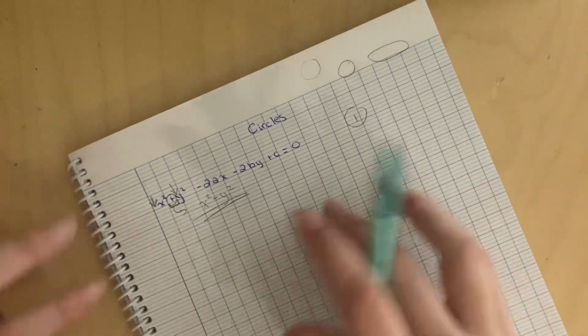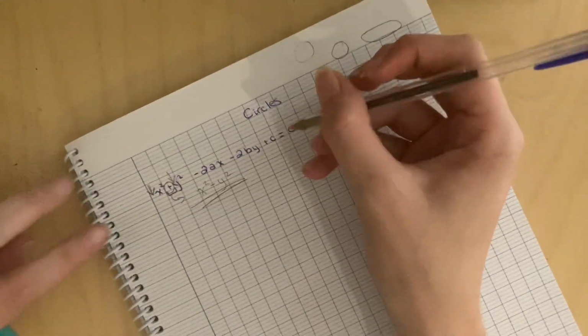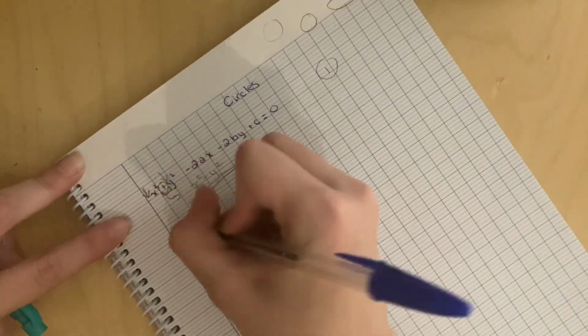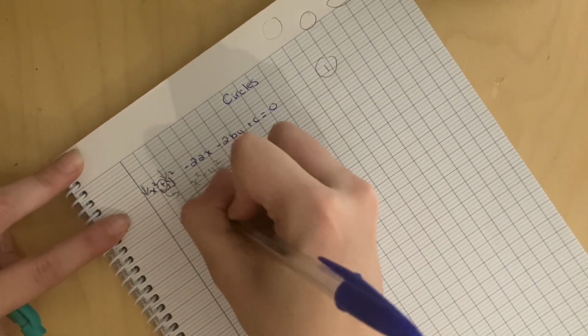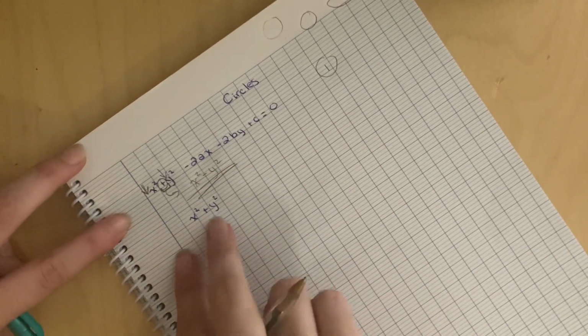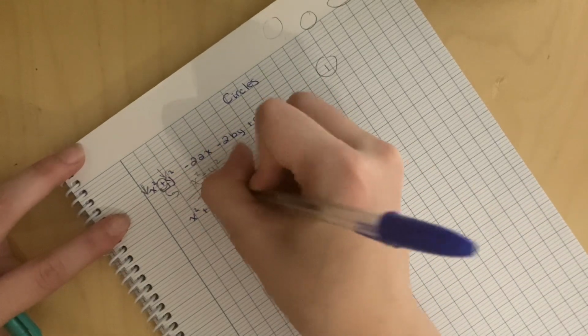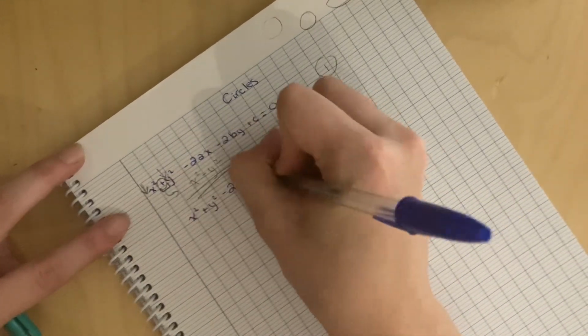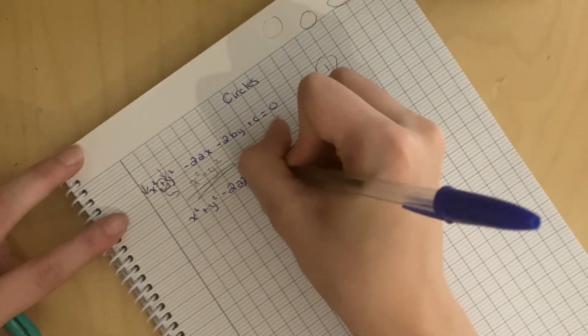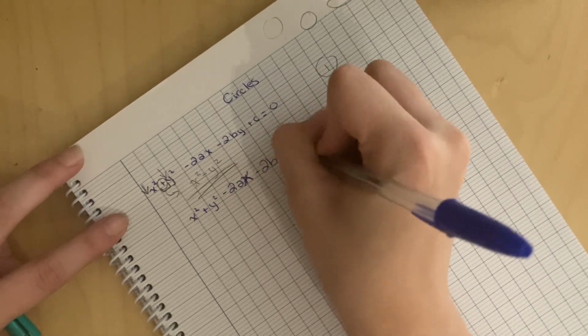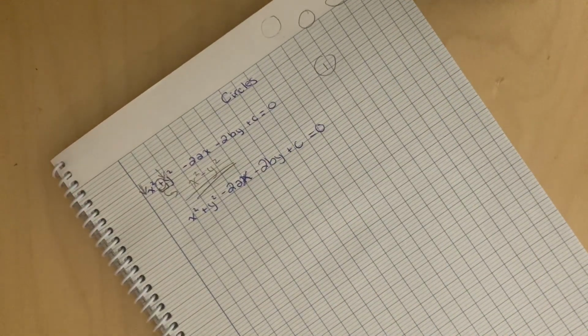So when writing out this formula or applying this formula, you need to remember that x squared plus y squared has to be plus and the coefficients have to be the same, minus 2ax, sorry, that should be an x, minus 2by plus c is equal to 0.